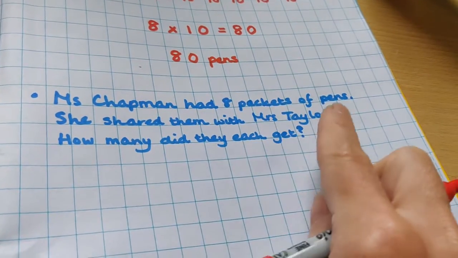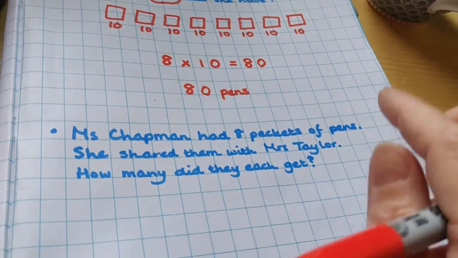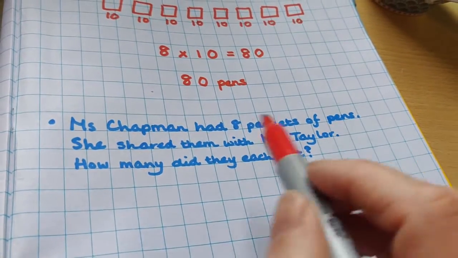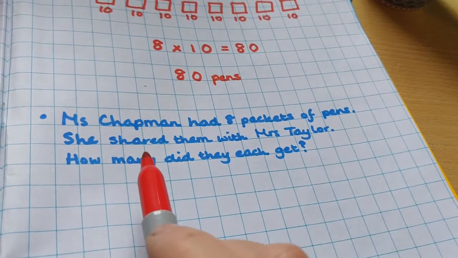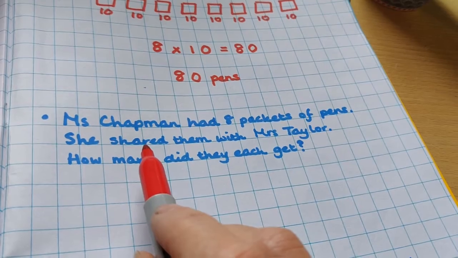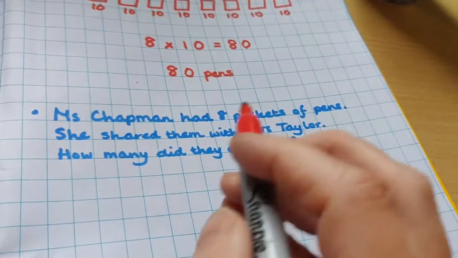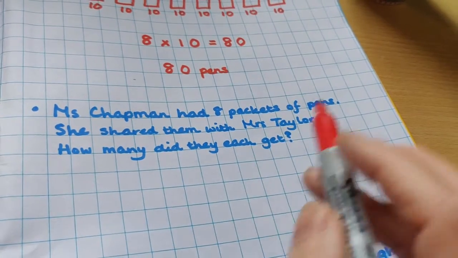Miss Chapman had 8 packets of pens. So this one starts off the same as that one. It's very similar to do with 8 packets of pens. She shared them with Mrs. Taylor. Now that's different. The last one didn't say shared. It said there were 10 in each one. So this might be different. She shared them with Mrs. Taylor. How many did they each get?